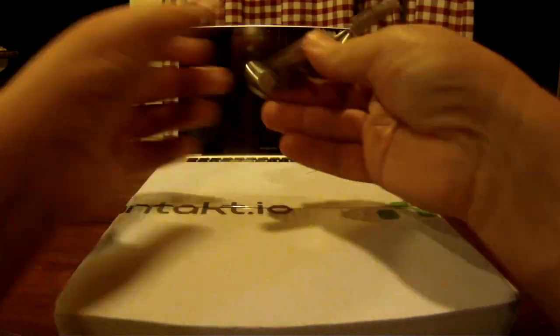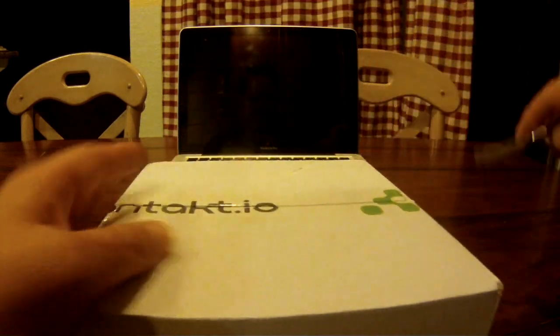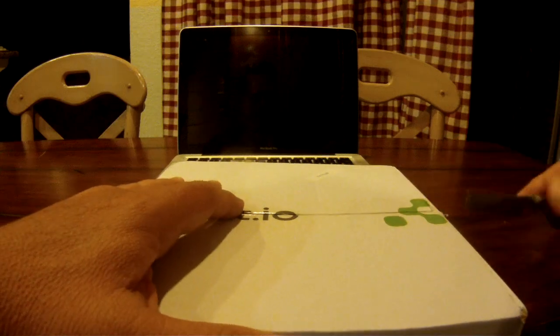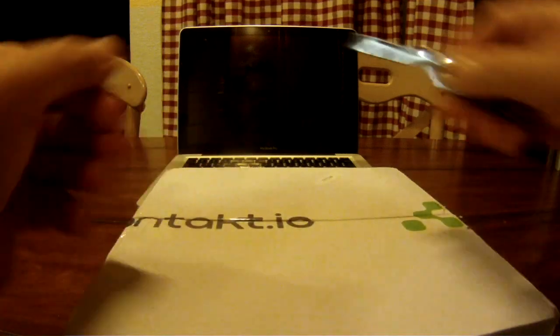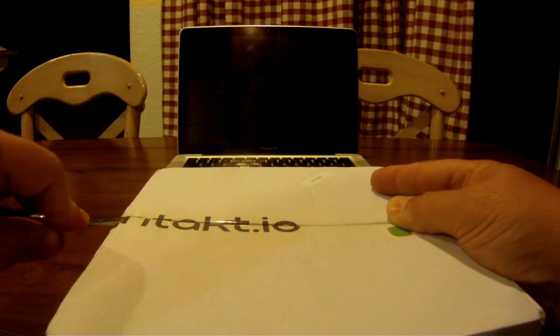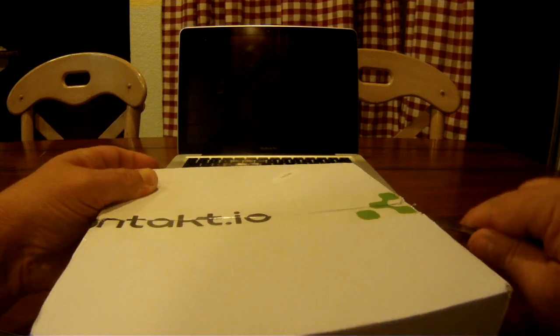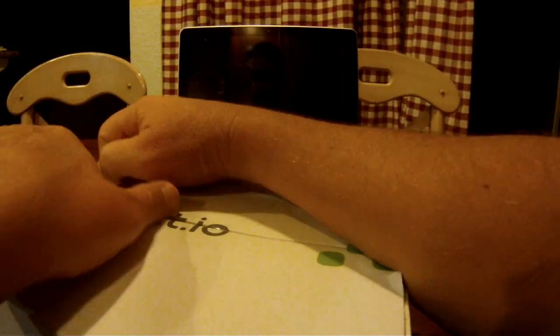So let me get out my little pocket knife here. Open the box. Got it here. All right.